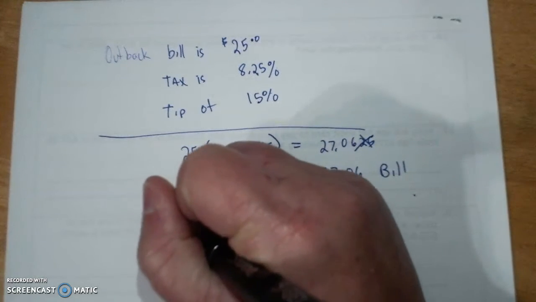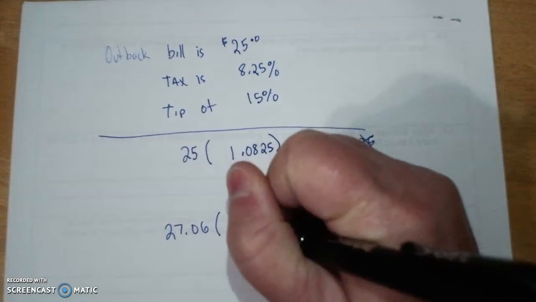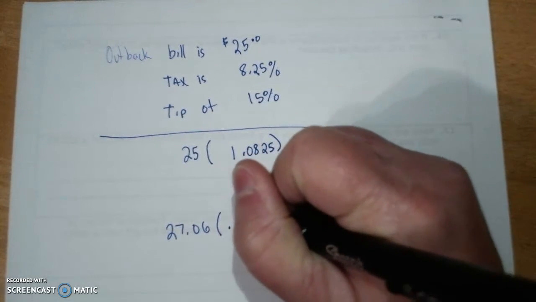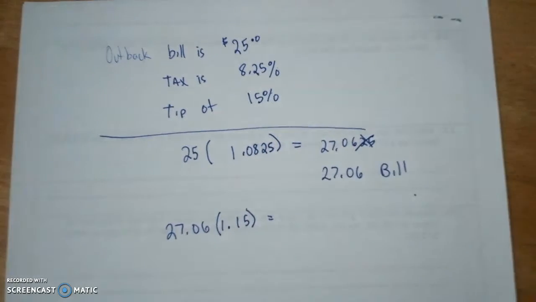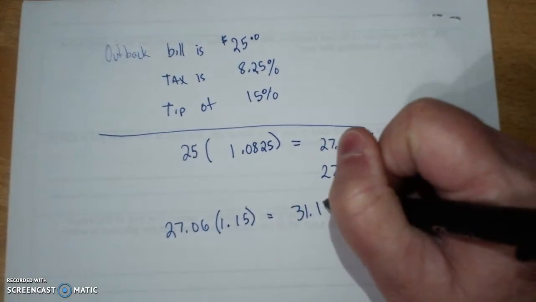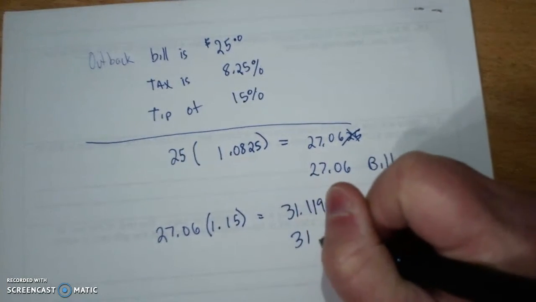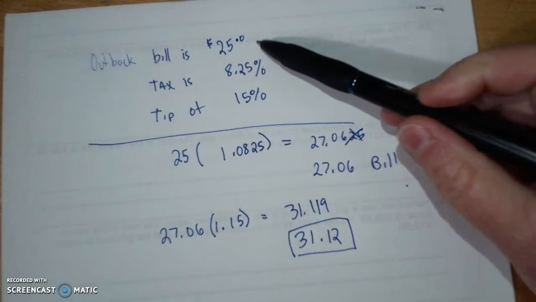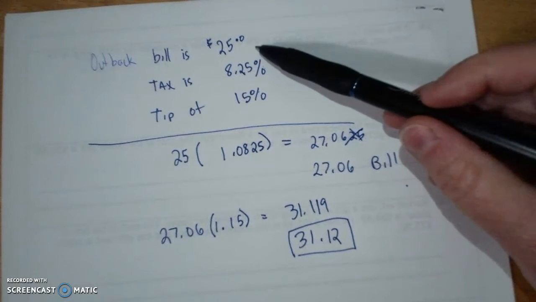So then I'm going to do 27.06 times 0.15 is going to be the total cost of my dinner, like from ordering to paying the tax to leaving the tip. So 27.06 times 1.15 gives me 31.12.